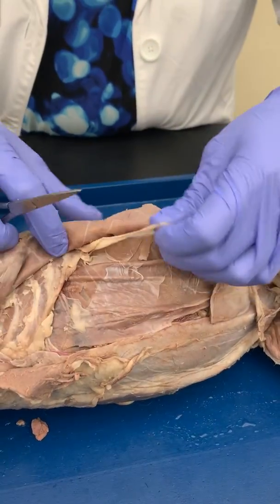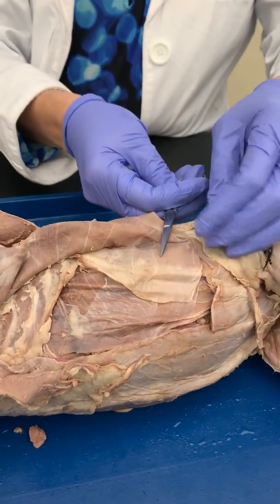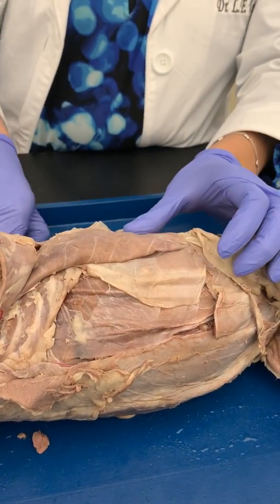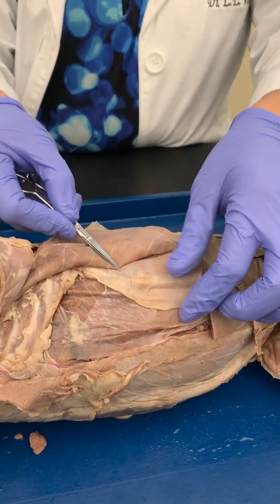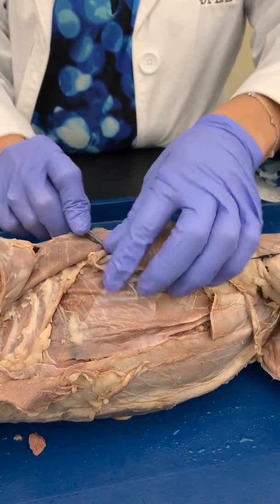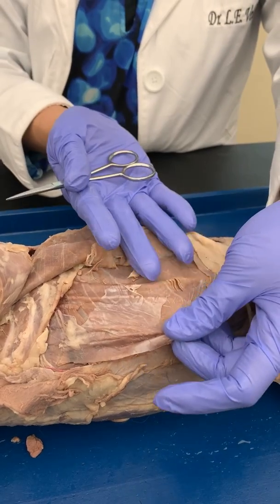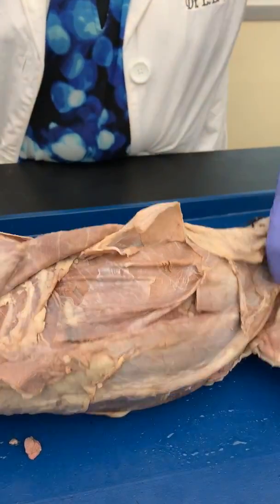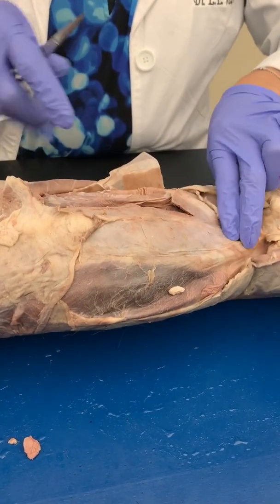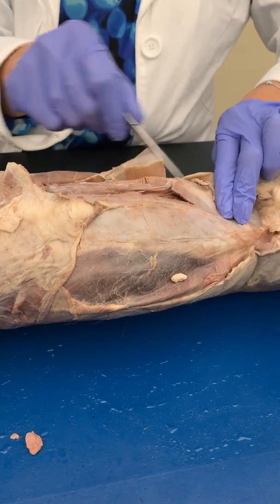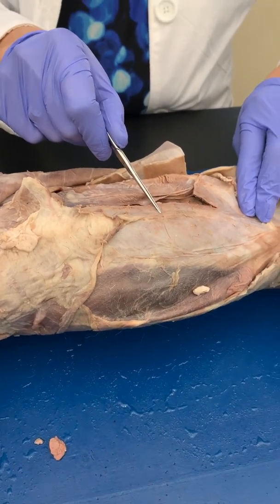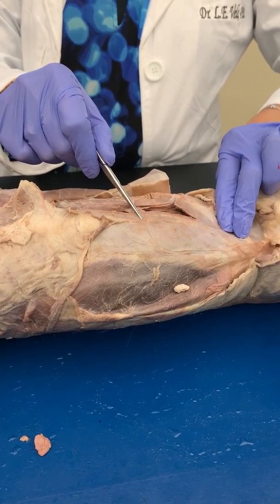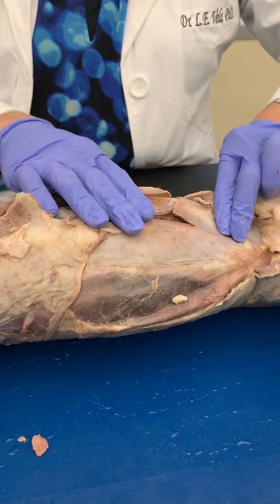Your rectus abdominis connects to your internal obliques. So you can see that your external run like this, your internal run like this. Here's your internal obliques, connective tissue. You cut that back, and now you have this layer, which is your transverse abdominis. Right here where everything meets in the middle, you see this darker white line. That is your linea alba. It is not a muscle. It's just an area where everything connects. Okay, so those are the muscles of the abdominal region.